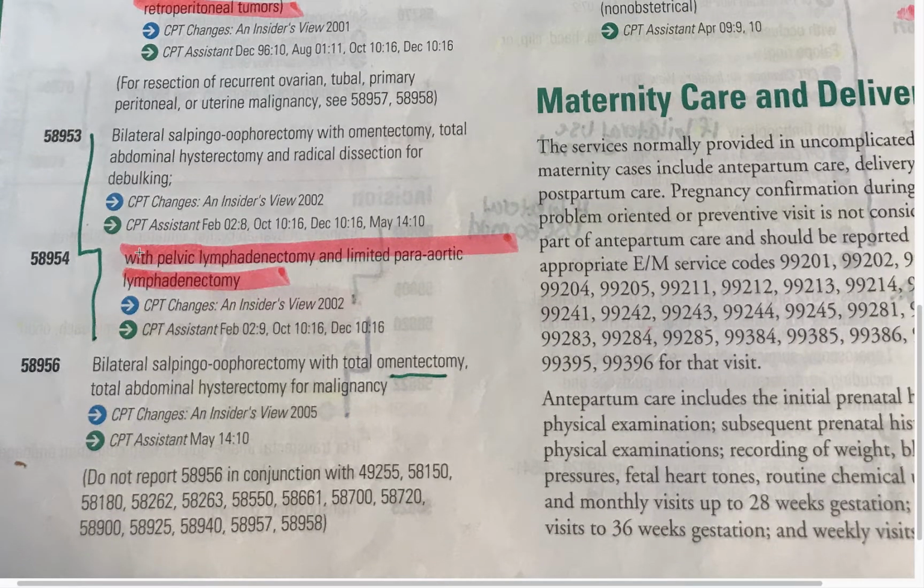We're going to talk about maternity care and delivery. There are guidelines at the beginning of this section that I want to read together. The services normally provided in uncomplicated maternity cases include antepartum care, delivery, and postpartum care. Pregnancy confirmation during problem-oriented or preventative visit is not considered part of antepartum care and should be reported with the appropriate E&M service code. Antepartum care includes the initial prenatal physical examination, subsequent prenatal history and physical examination, recording of weight, blood pressures, fetal heart rate, routine chemical urinalysis, and monthly visits up to 28 weeks of gestation.